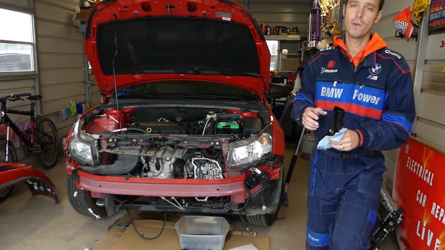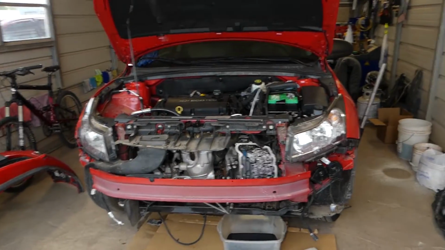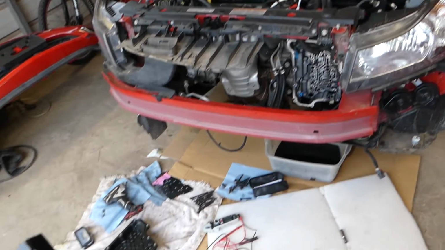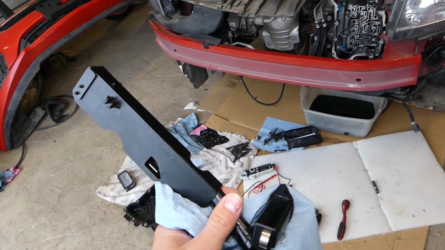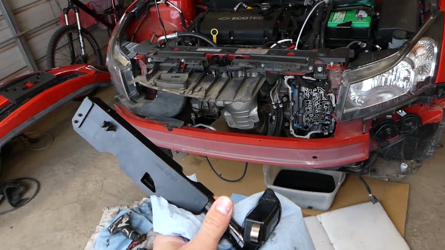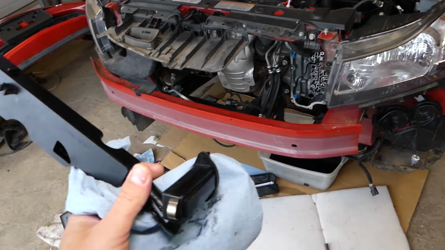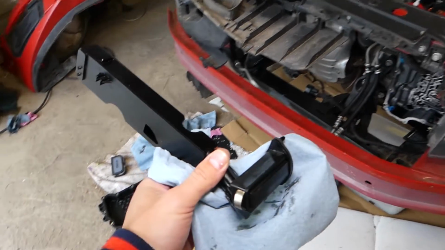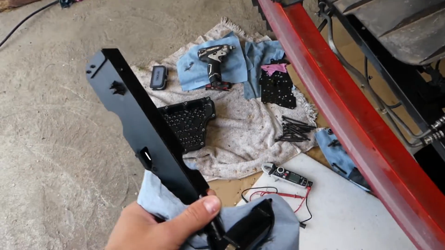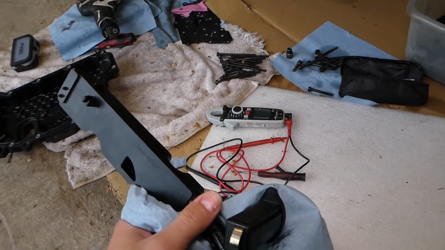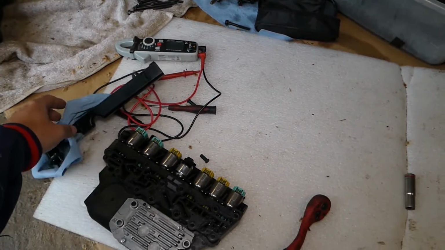So let me explain what I'm talking about. These same transmissions are used on so many Chevy, Buick and GMC vehicles, mostly the 4-cylinder ones. And if you have code P0218, why is that? I noticed that most of the time it happens after you service the transmission, after you change your transmission fluid. Why? Stay with us, we will explain that now.